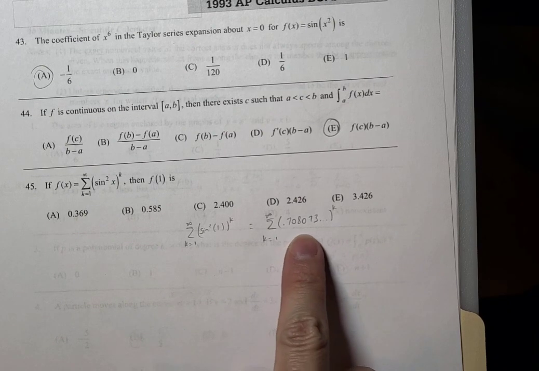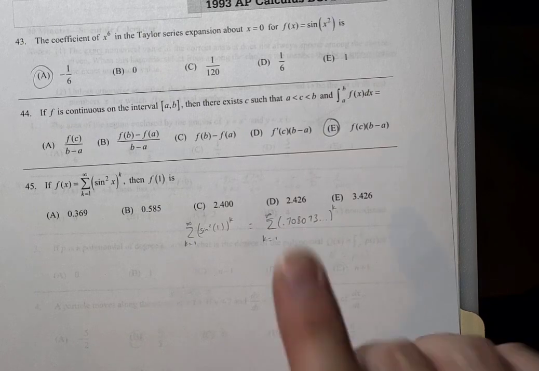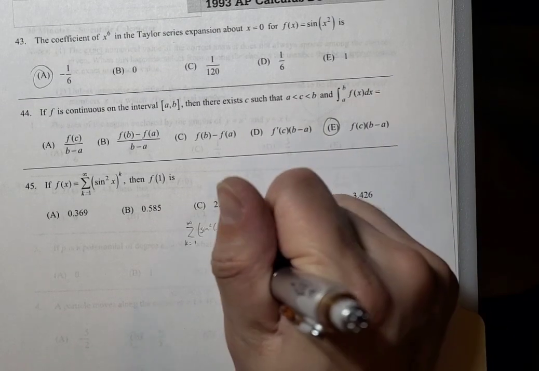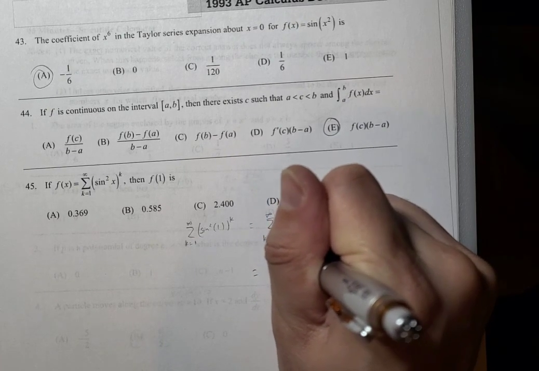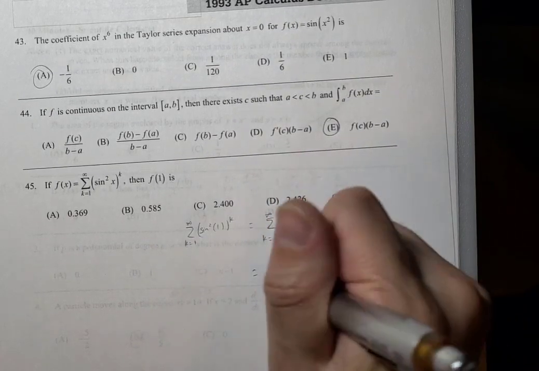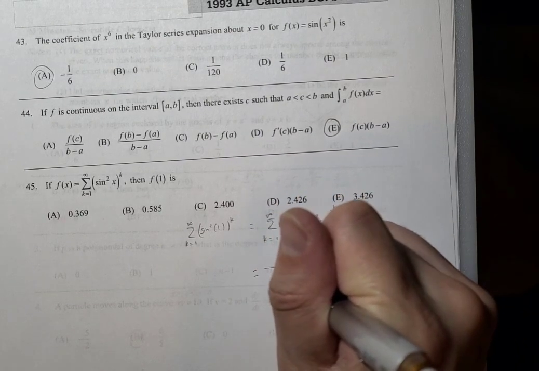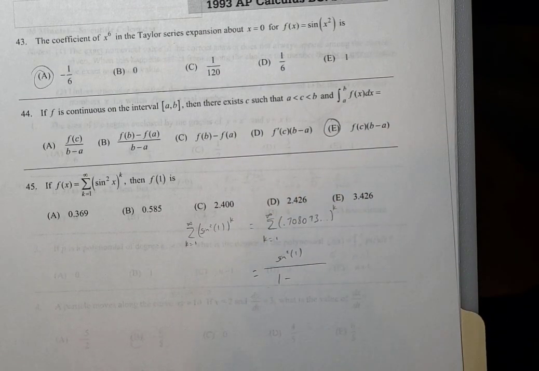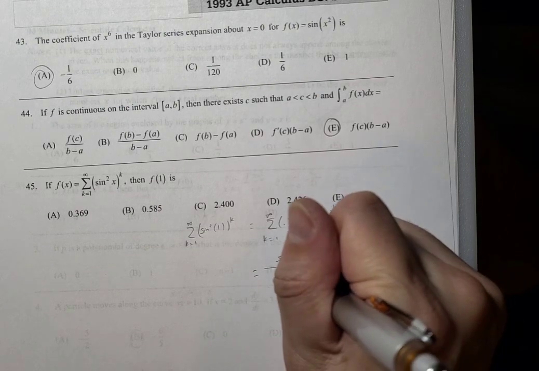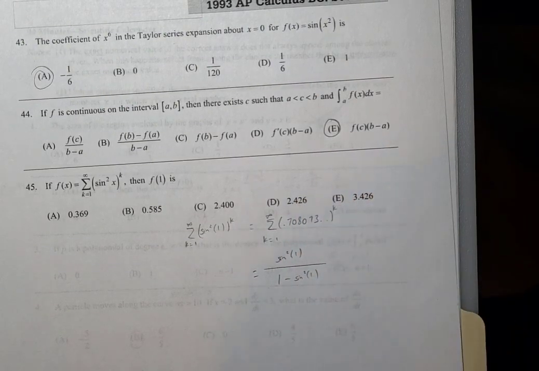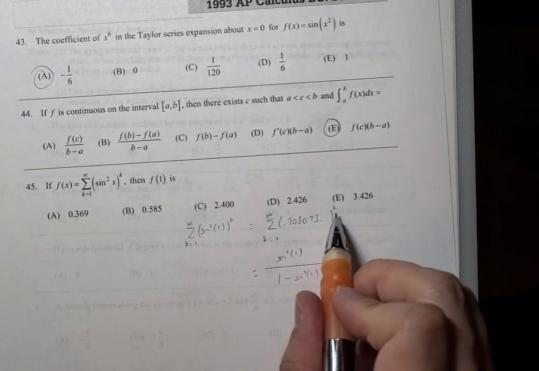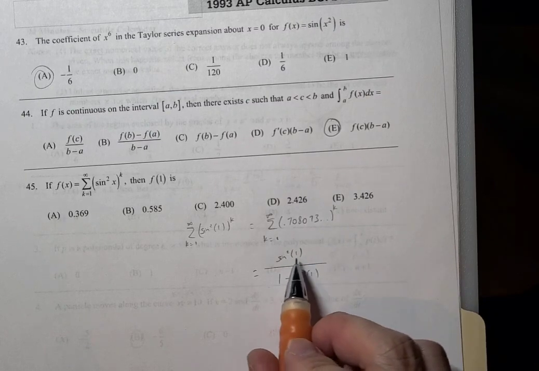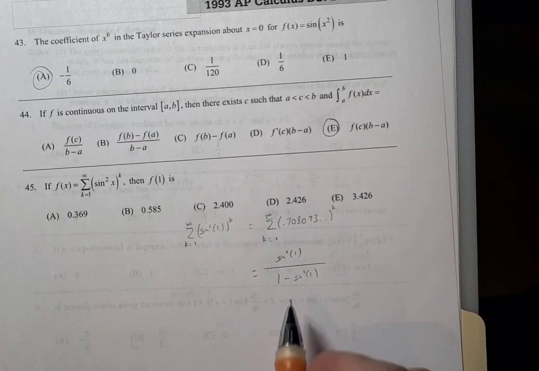Okay, this you should recognize as the geometric series. Okay, so we know what the sum of the infinite geometric series is. It's the first term, which is sine squared of 1. Okay, so I'm going to write it in exact form for now. Over 1 minus the common ratio, which is sine squared of 1 again. Okay, so first term, 1k is 1. That's just sine squared 1 to the first power, which is sine squared 1. And the common ratio is again sine squared 1.